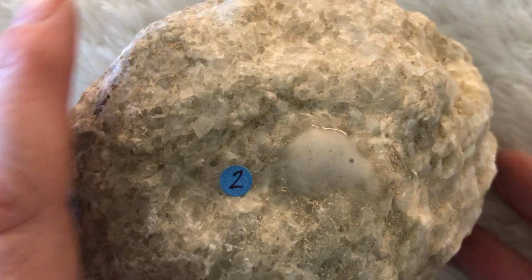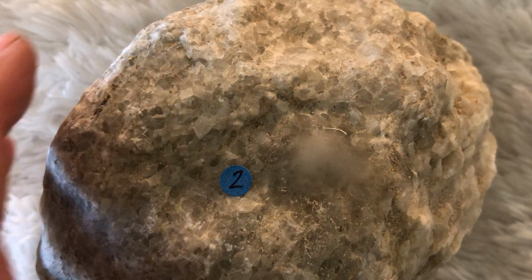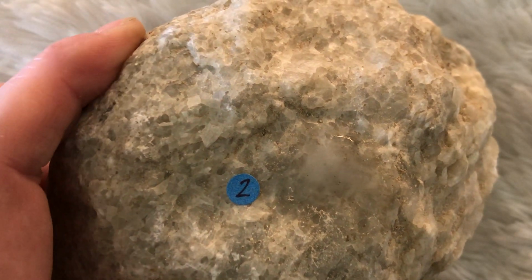Okay, so this rock does react with acid, which means it has some sort of calcite in it somewhere. Some calcium carbonate is present in this rock. So that's sample number 2.